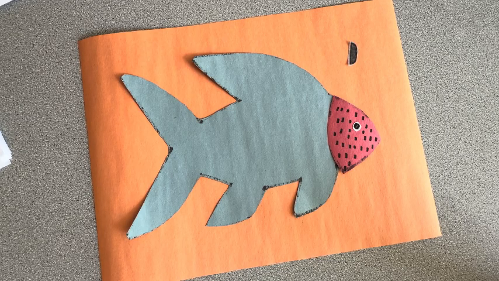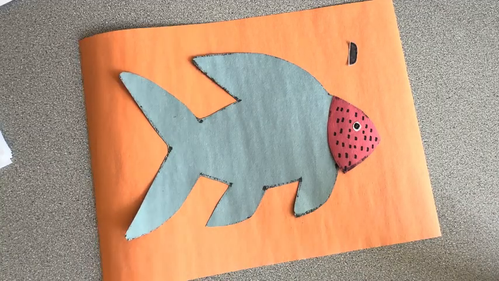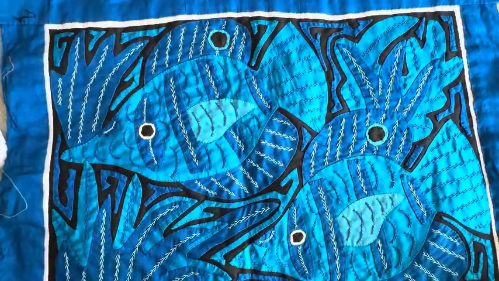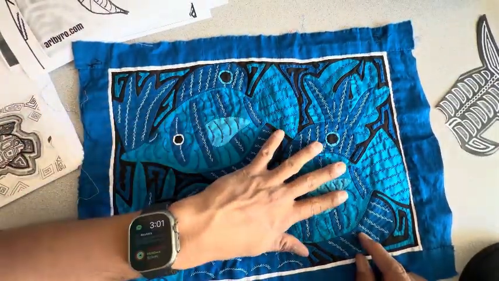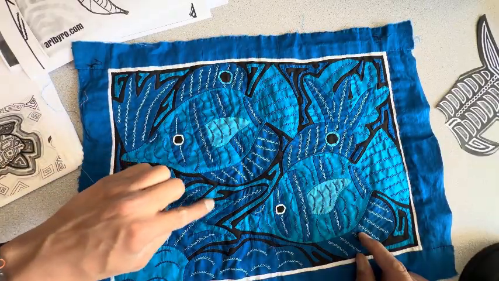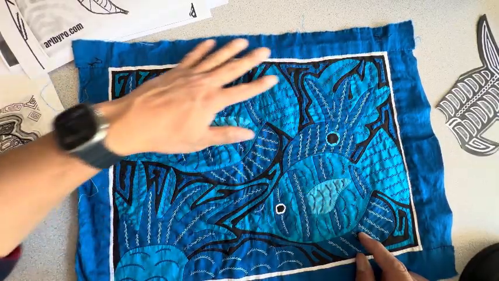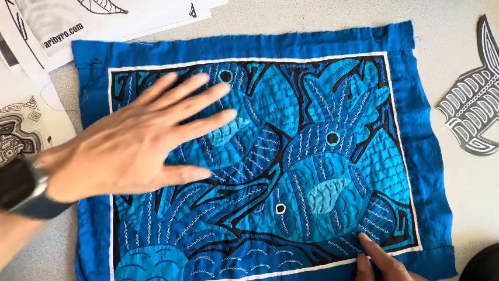Let me see. Let me show you another example, the one that I showed you at the beginning. Do you guys see that molas are very well decorated and there's things all over the place? Like it's full of stuff. So on top of the background, this is the construction paper.